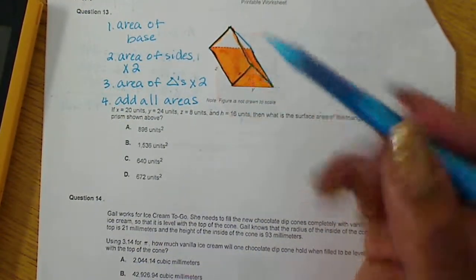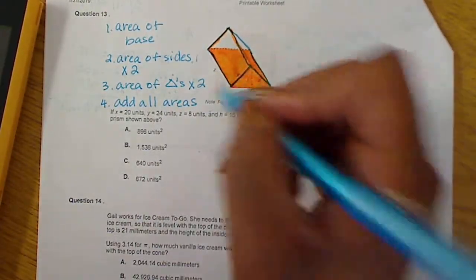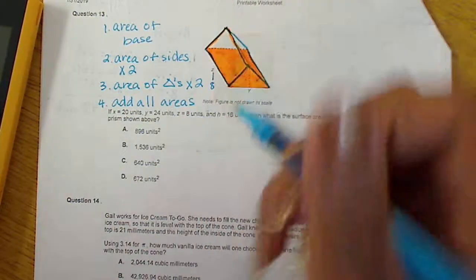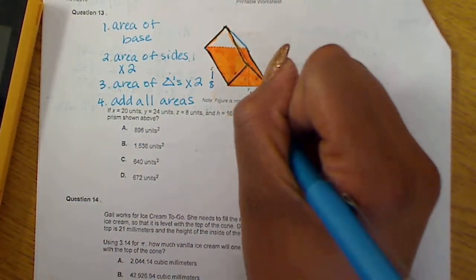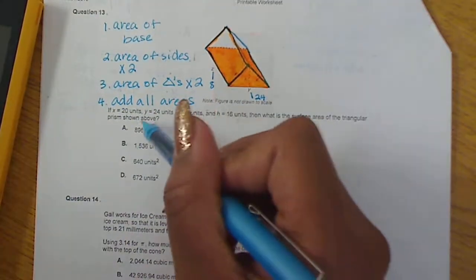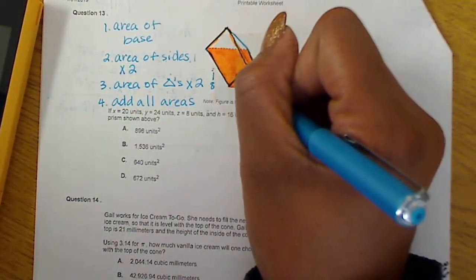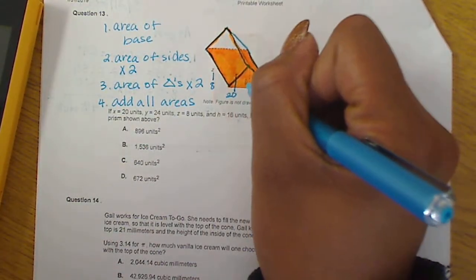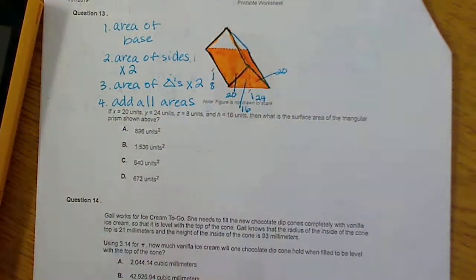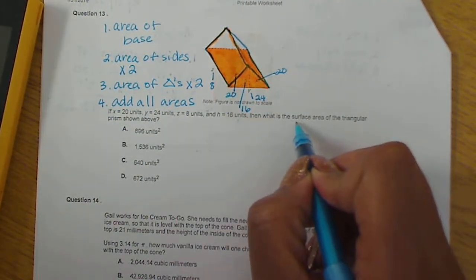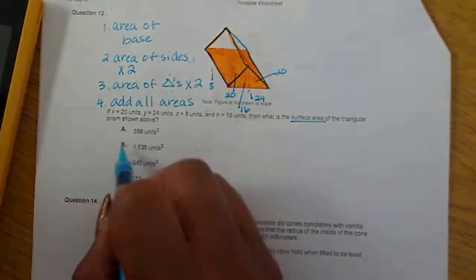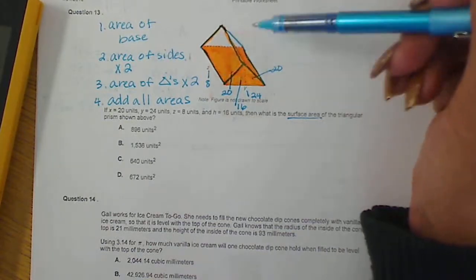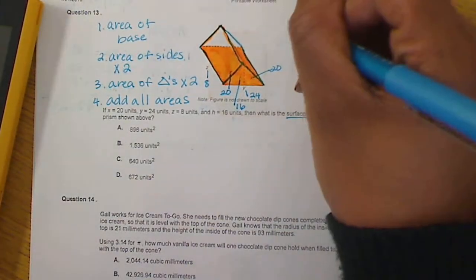So now we need to label our variables. Z is 8 units. Y is 24 units. X is 20. And H is 16. And it asks, what is the surface area of the triangular prism shown above? So surface area means all sides of it. So first, what's the area of my base?